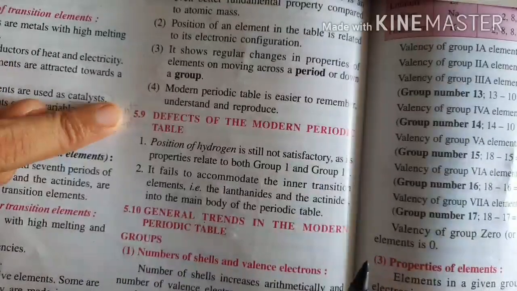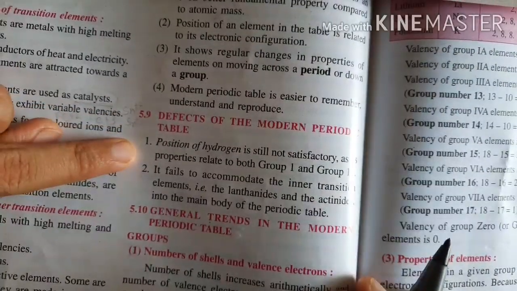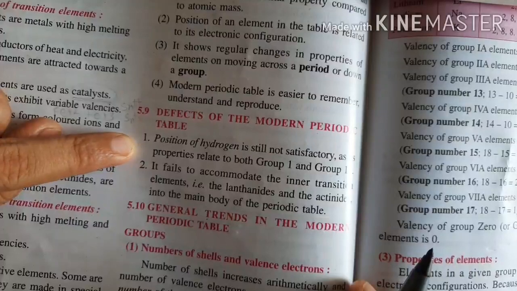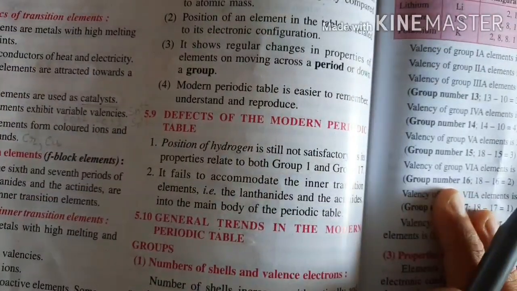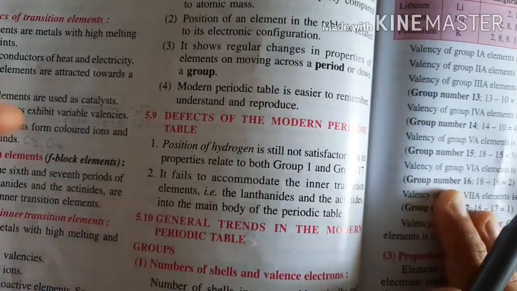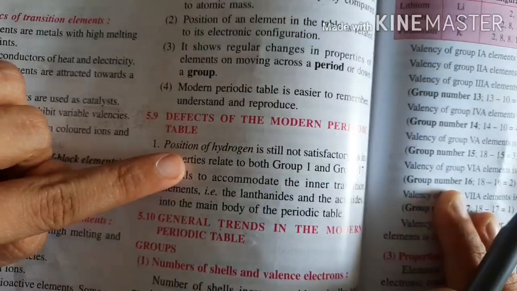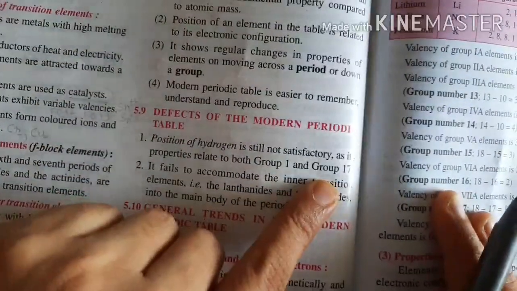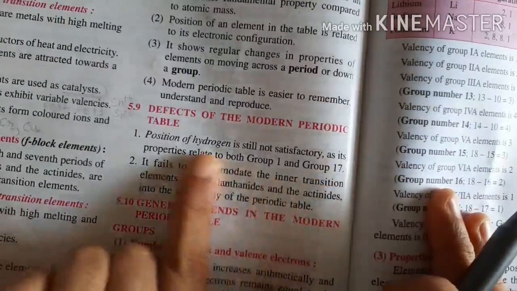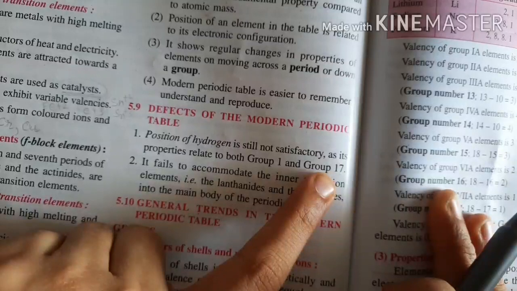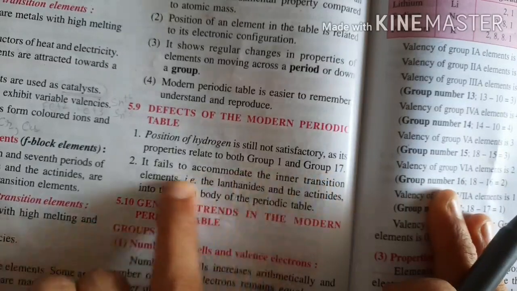Now, what are the demerits? The first demerit is the position of hydrogen, that I told you before. The position of hydrogen is still a controversy nowadays, because some of its characteristics are related to group 1 and some of its characteristics are related to group number 17. So that is the first defect or demerit.